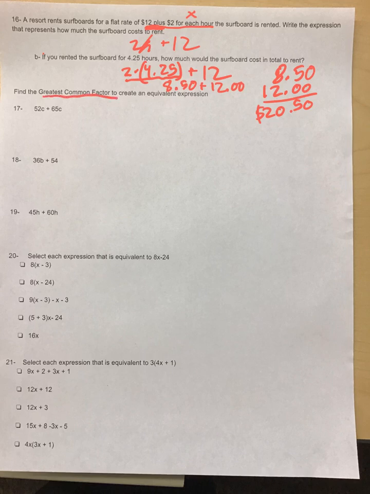Okay, some of the hardest ones that we see on the test are when it asks us to find the greatest common factor to create an equivalent expression. So we're trying to factor out whatever that greatest common factor is. In fact, I'm going to have to rewrite this over here to get more room. So we say, what can we bring out?